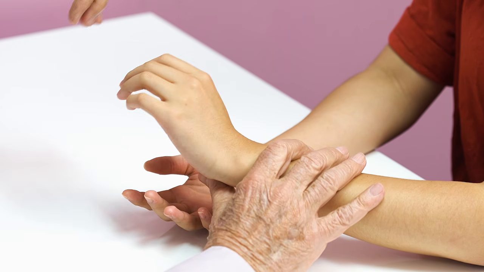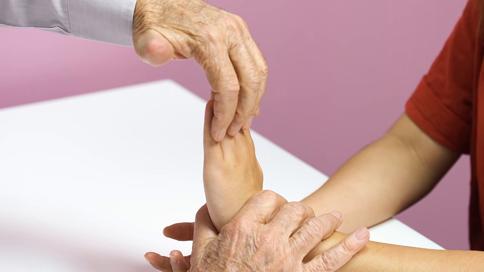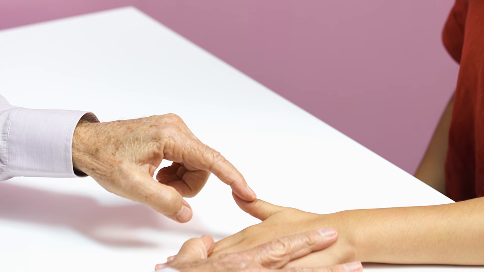We then test for extension of the wrist, hold it up, extension of the fingers, making sure the MPs are in full extension, and then extension of the thumb or retroposition of the thumb.